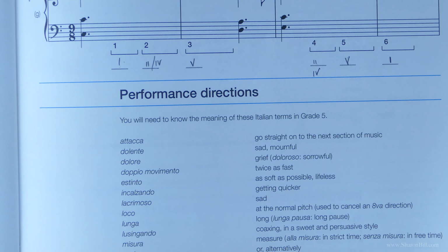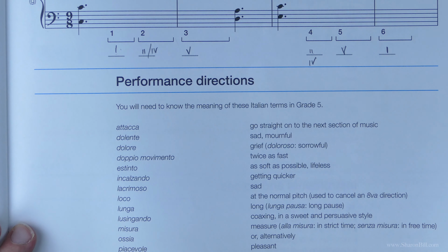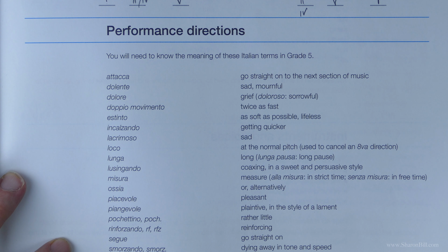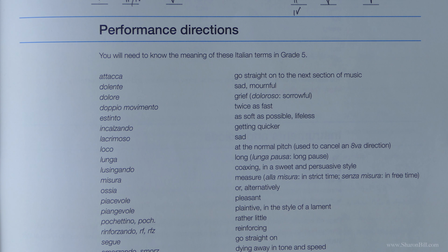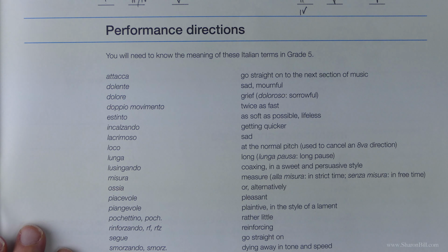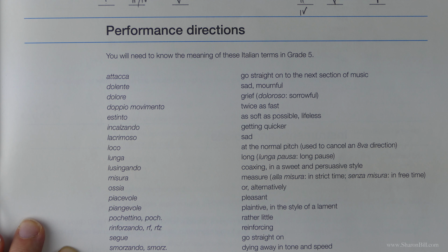And then at the end of the book, on page 51, the performance directions are now presented to you in multiple choice format. So remember as well that this is cumulative, so all of the performance directions from Grades 1, 2, 3, 4 and 5 are now together. You've got Italian, French and German, so there's quite a lot there. You still need to know this information or give it your best shot, but these will be presented to you in multiple choice format.